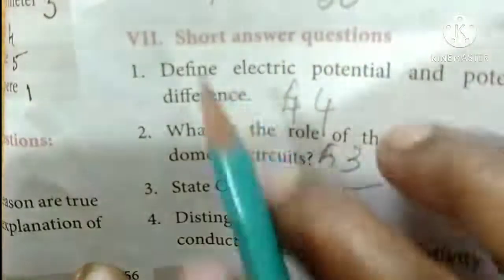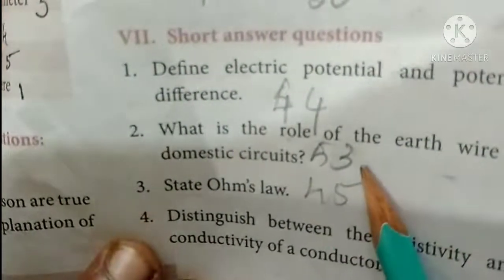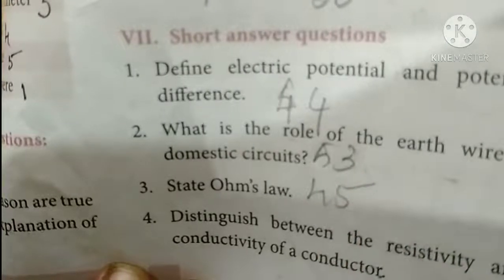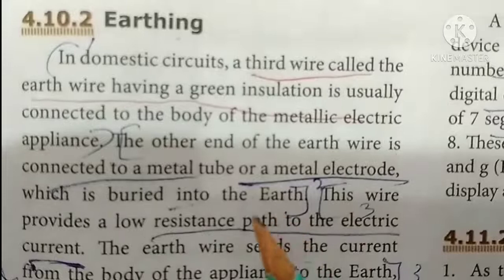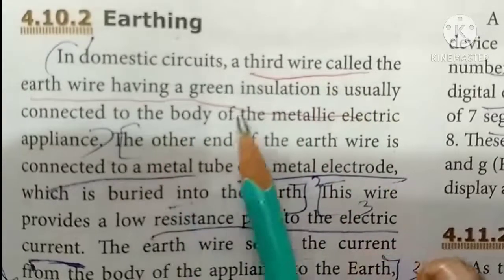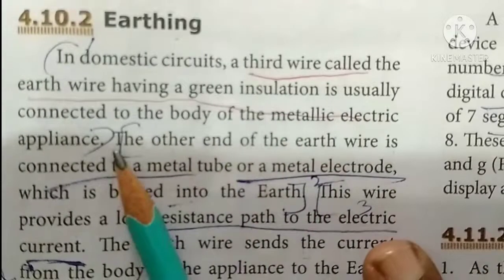Next question, Roman letter 7 question number 2. What is the role of the earth wire in the domestic electric circuit? The answer is on page number 53, the earthing paragraph. In domestic circuits, the third wire, called the earth wire, having green insulation, is usually connected to the body of the metallic electric appliances.